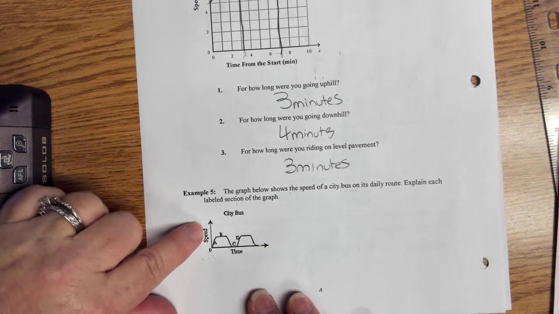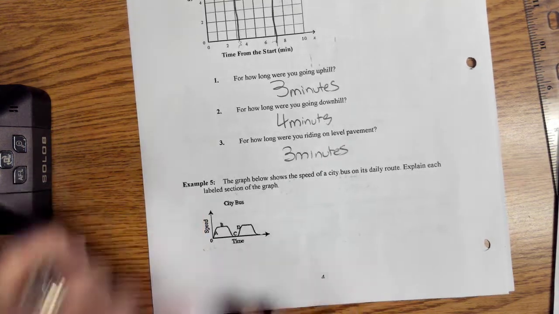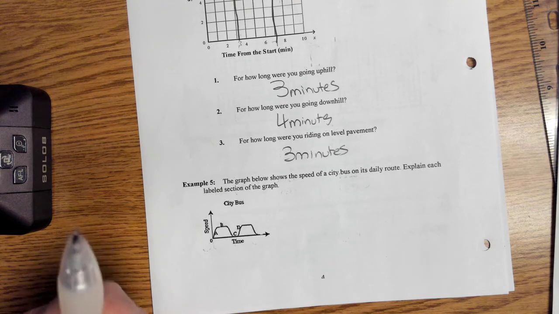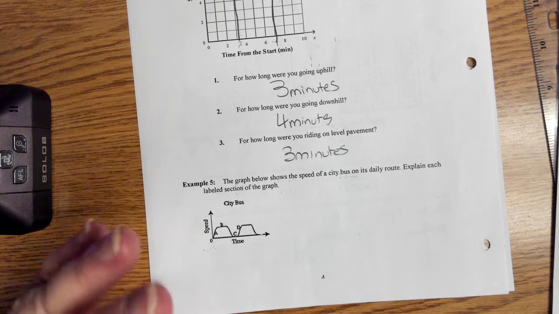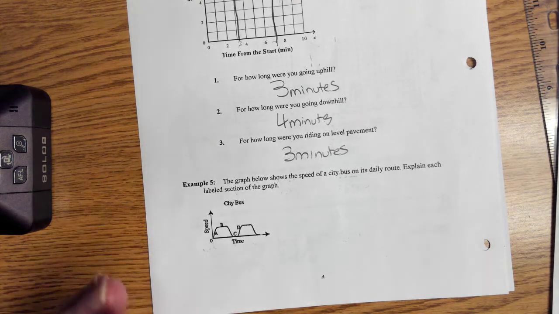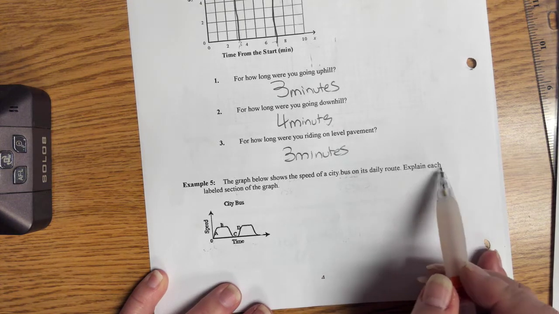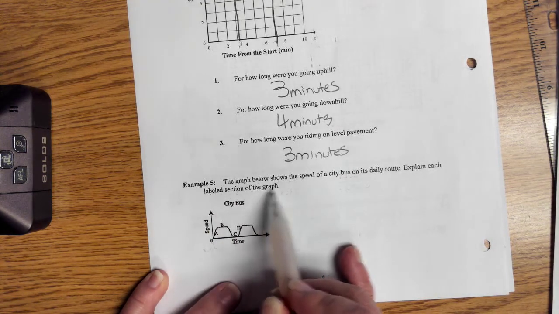All right, let's look at this thing below. We got speed and we got time, okay? The graph below shows the speed of a city bus on its daily route. We're going to put a school bus on its daily route because most of you are not familiar with city buses. But city buses basically run just like a school bus. They have stops, they have a route that they do, and they stop to drop off passengers and stop to pick up passengers. So it's just the same kind of thing. Explain each labeled section of the graph.